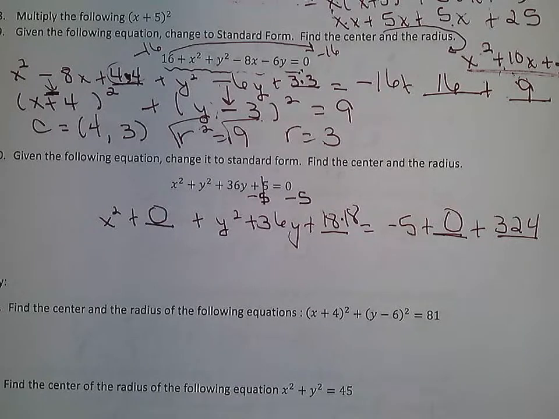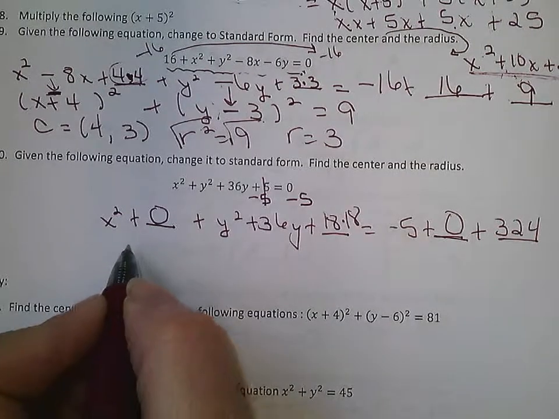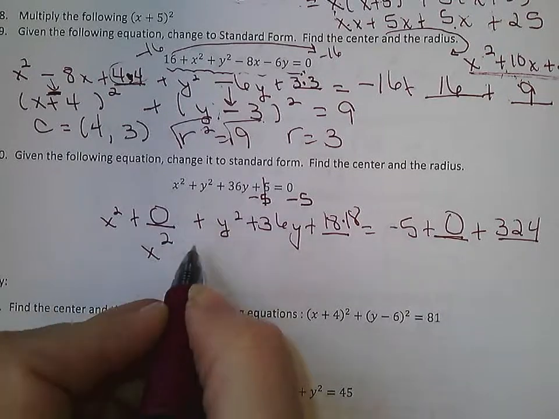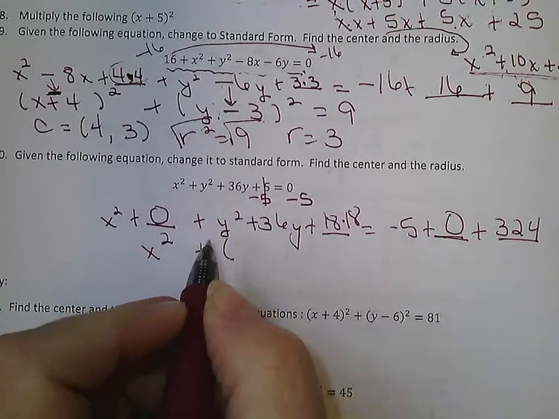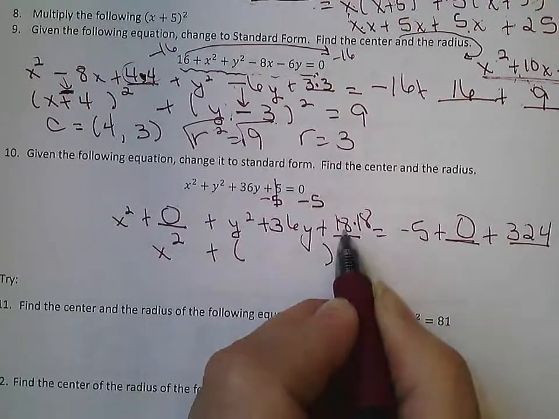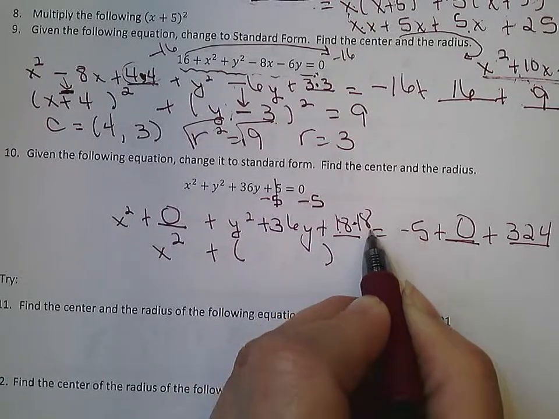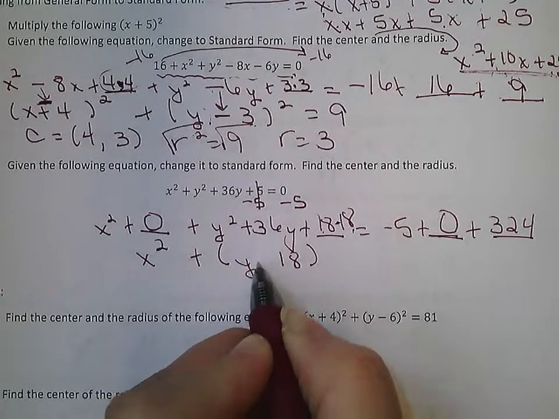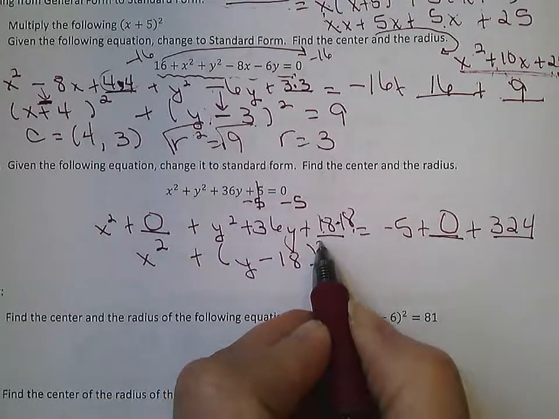So let's clean this up a little bit. The first one just stays x squared plus 0, really just stays x squared. The second part, we can break it into our parentheses. I like to leave this as 18 times 18 here because it's a hint for me to put 18 right here. So we have y minus 18 squared.